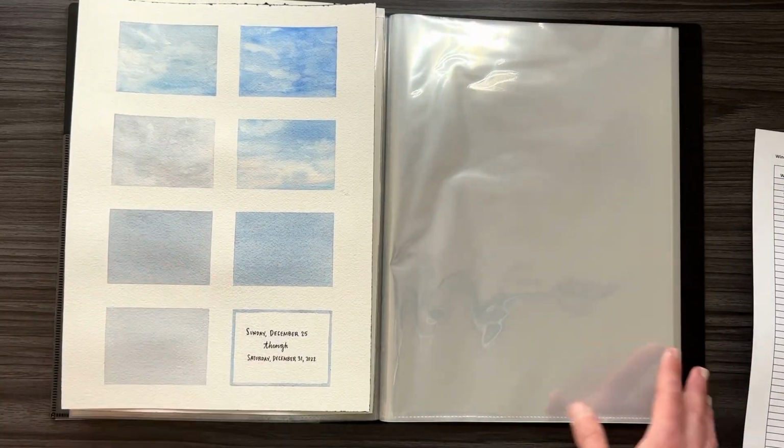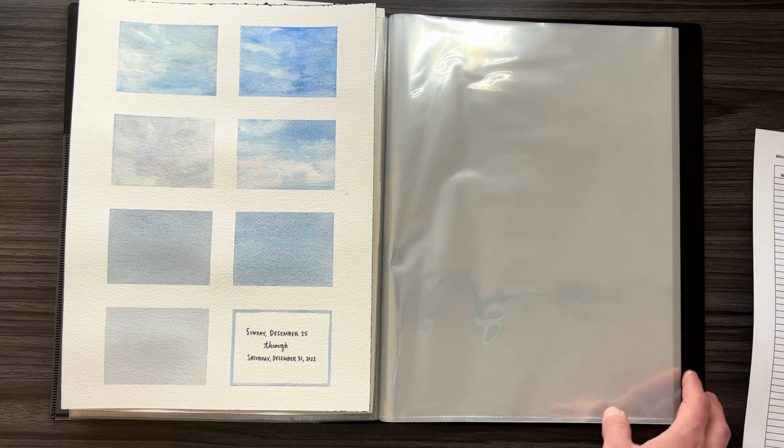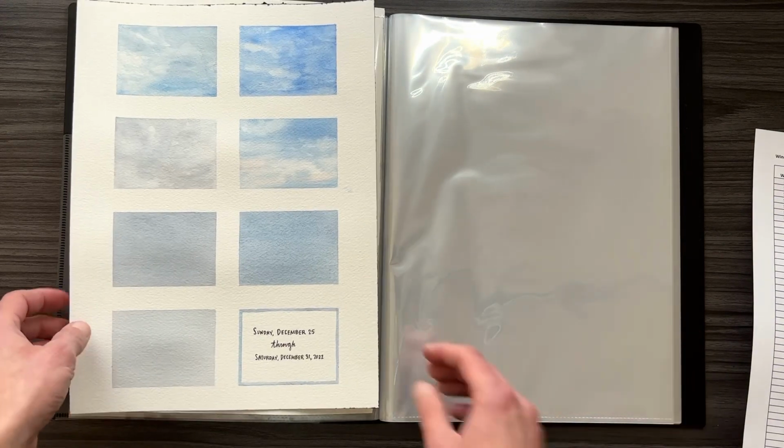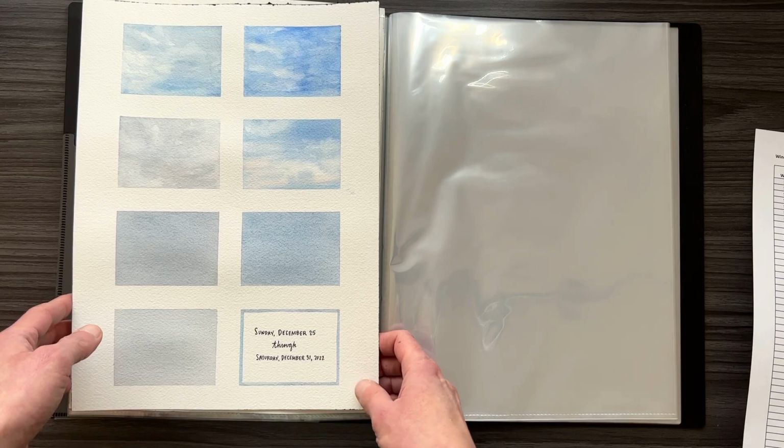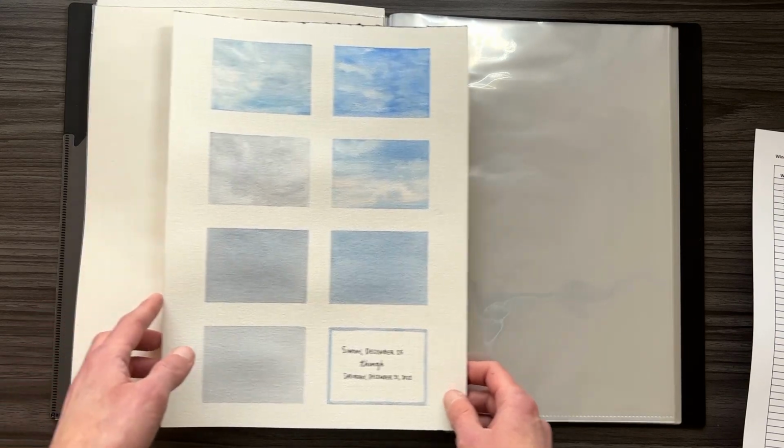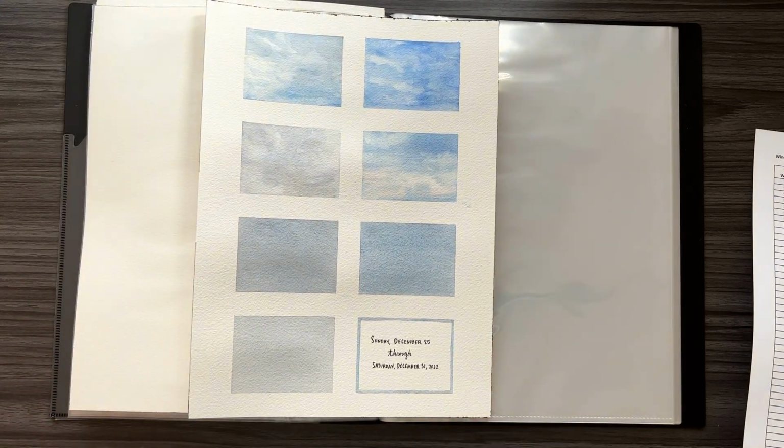So I found a really inexpensive notebook just to throw these into so that I could look at them and flip through, because I think that's one of the nice side effects to this too, being able to see all that information afterward. So there you have it.